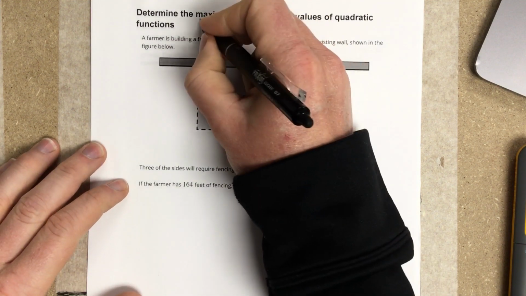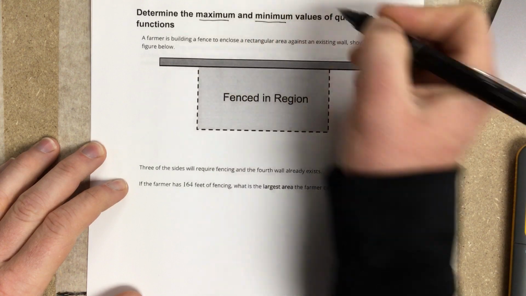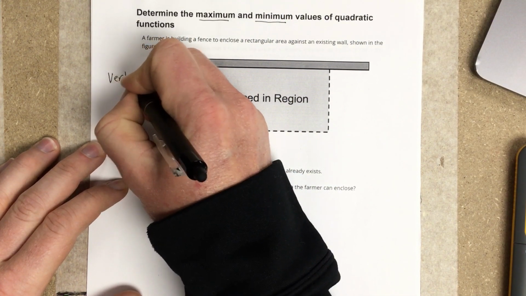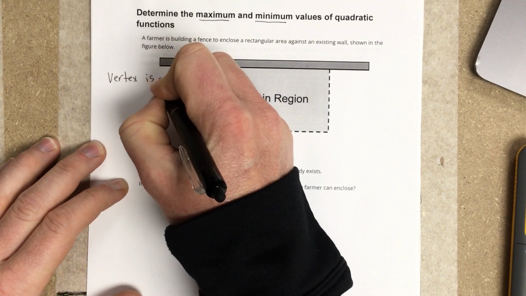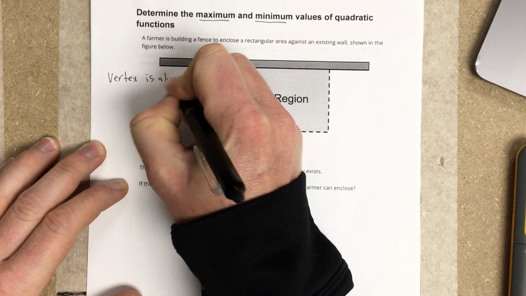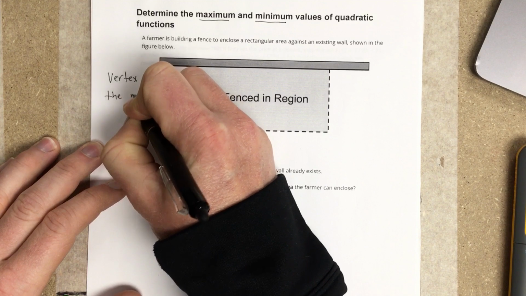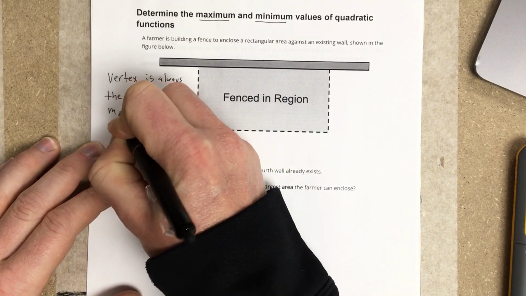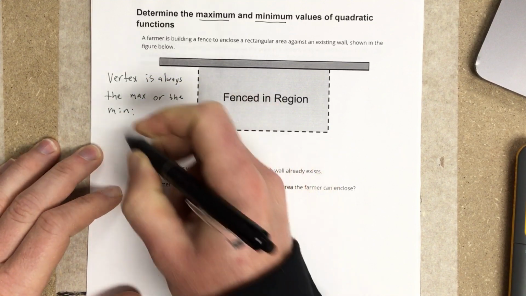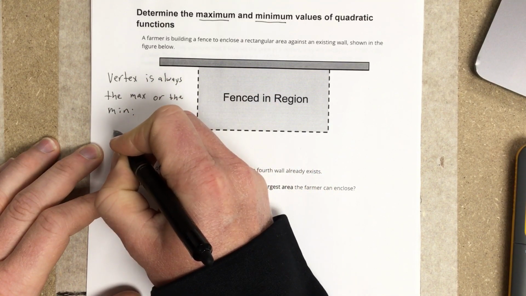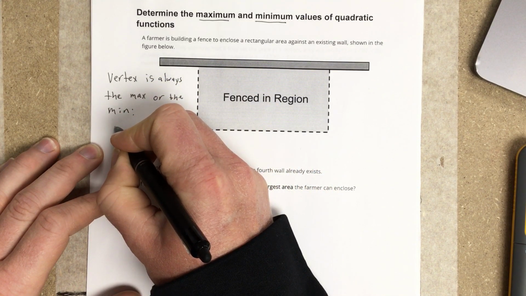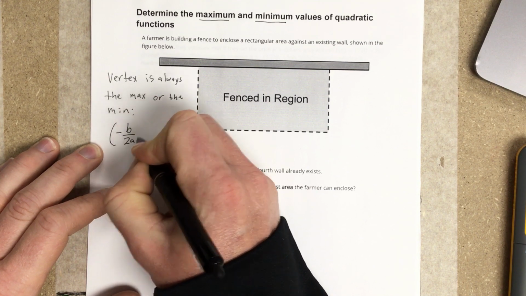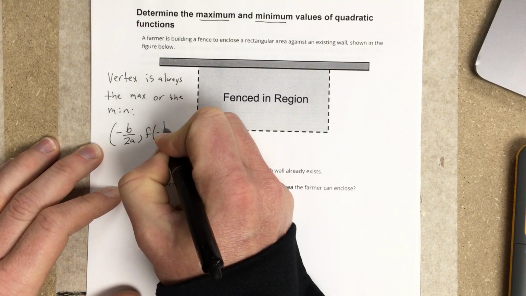First of all, if they say maximum or minimum, and we're talking quadratics, the vertex is always the maximum or the minimum. So to find the vertex, we always do negative b over 2a, comma, f of negative b over 2a.